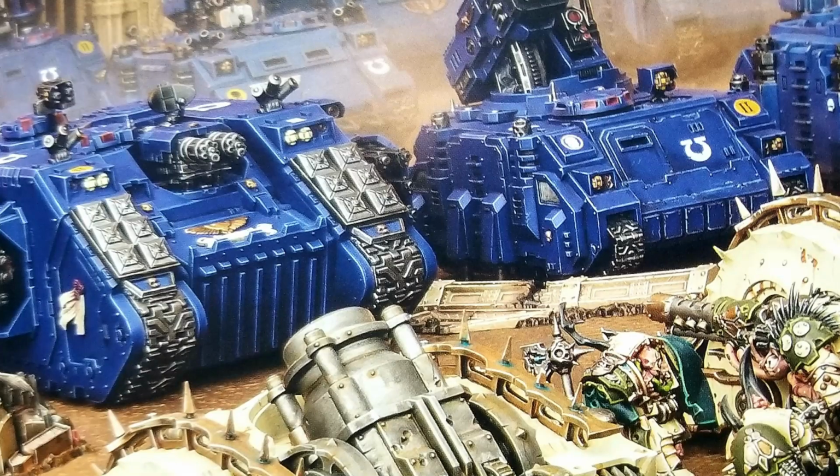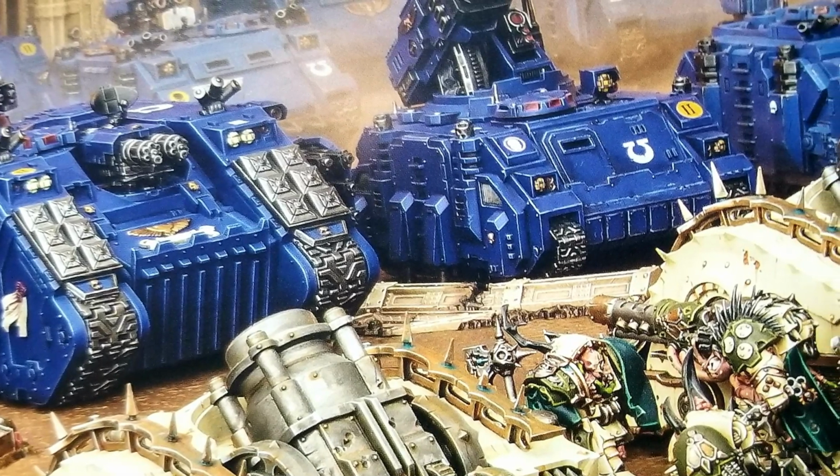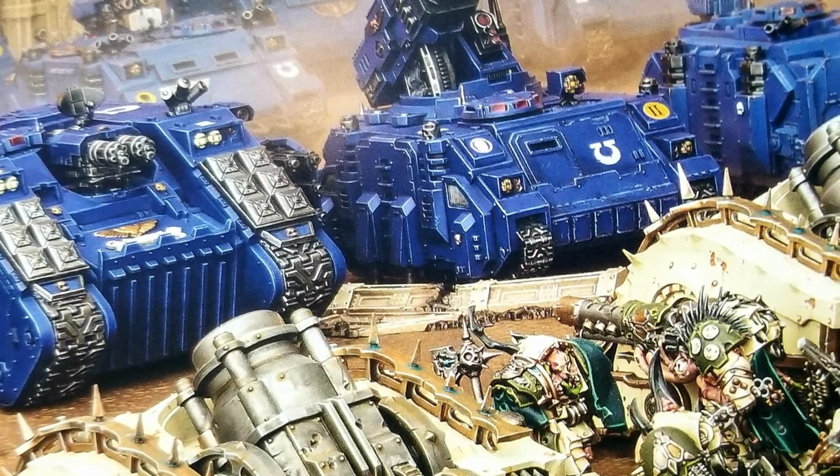Now, when we're getting into advanced list building, just a quick little backstory. I by no means am a heavy competitive player. I love the fluff as much as I love the game itself, and I wouldn't call myself an expert on building lists, but I have learned quite a bit over the years, attending many tournaments and placing fairly well in every single tournament I've gone into.